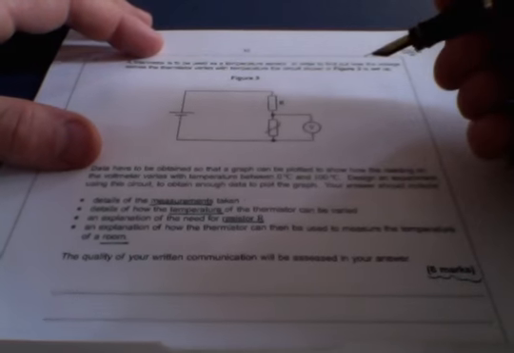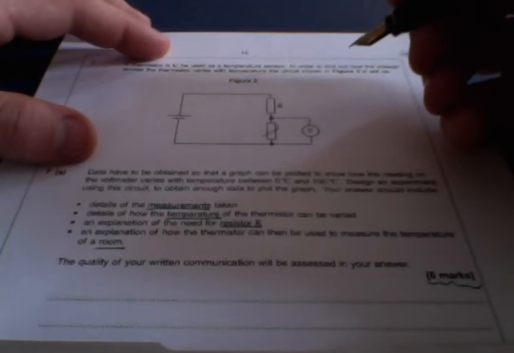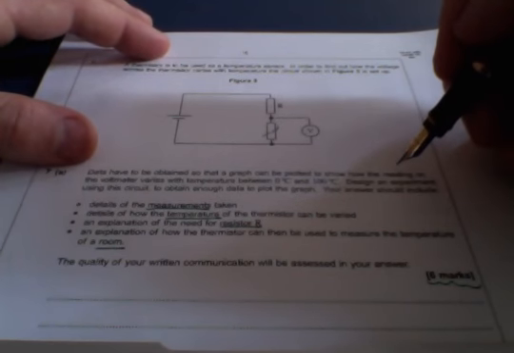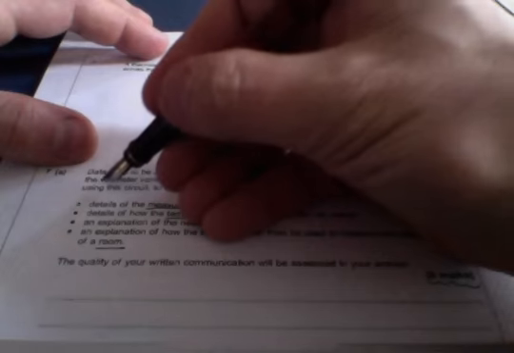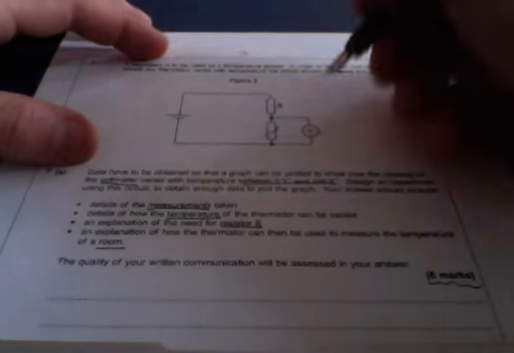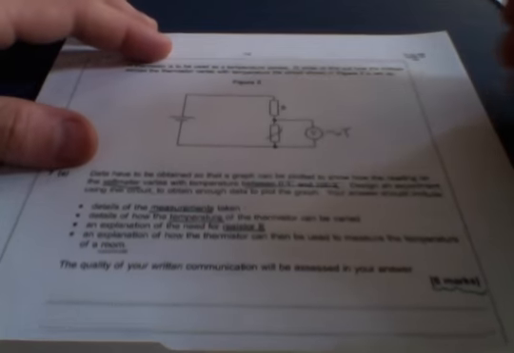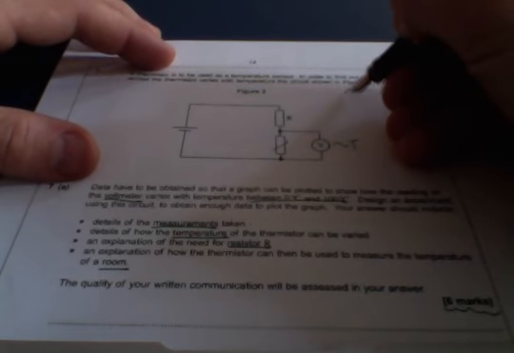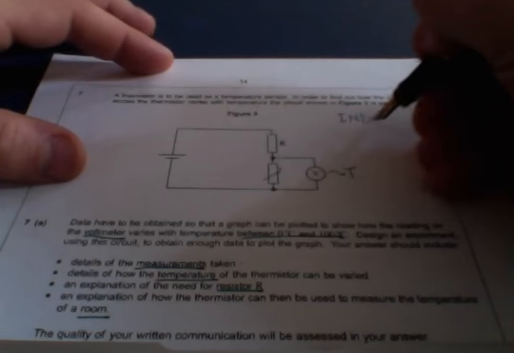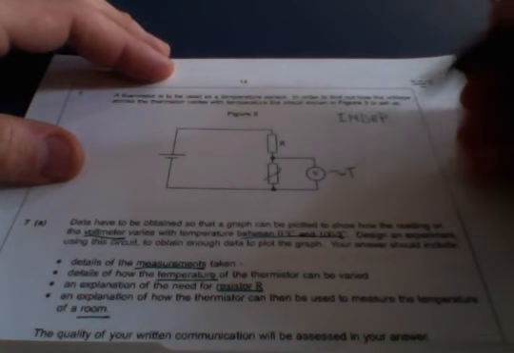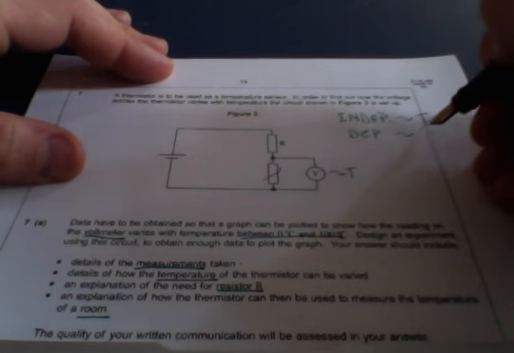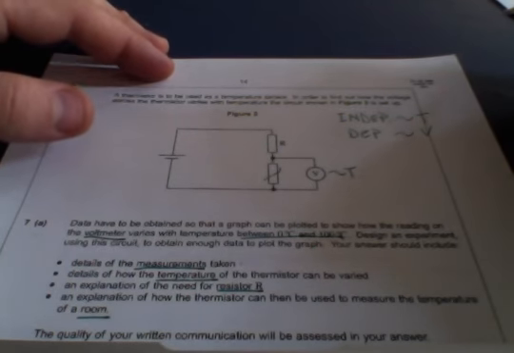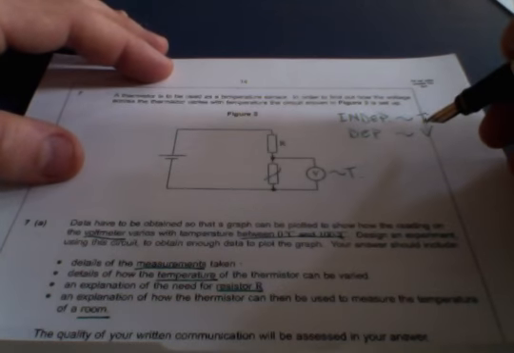Okay, let's take the measurements first. So you are looking to design, to plot the graph of a thermistor, show how the reading on a voltmeter, so the voltmeter changes with temperature. Okay, so you're looking at how this changes with temperature. So, let's go old school here. What's your independent variable? What are you changing? Well, you're changing the temperature. What's your dependent variable? Well, you're looking at the voltmeter. Okay, so that's what I mentioned first of all.